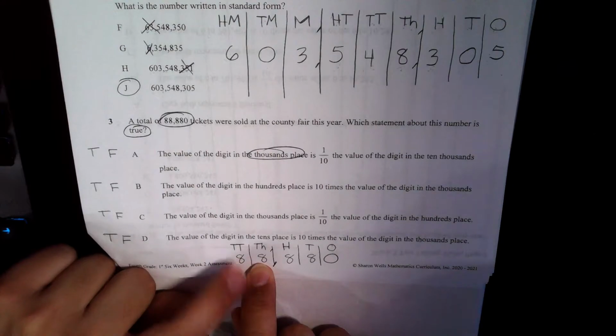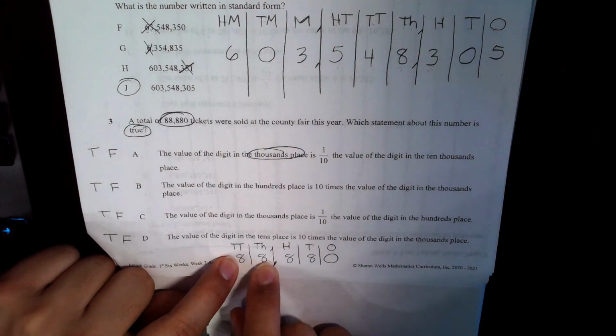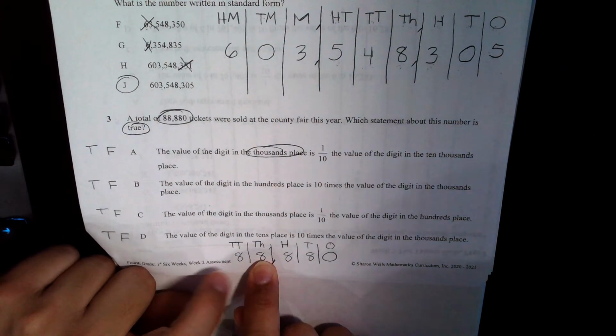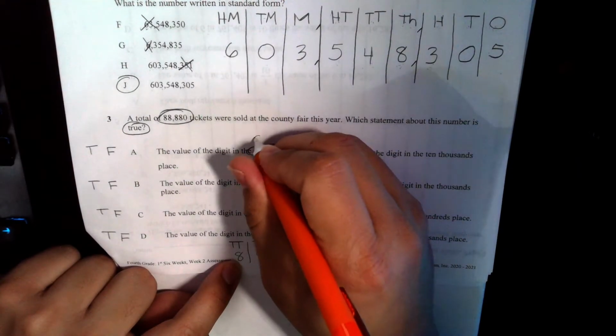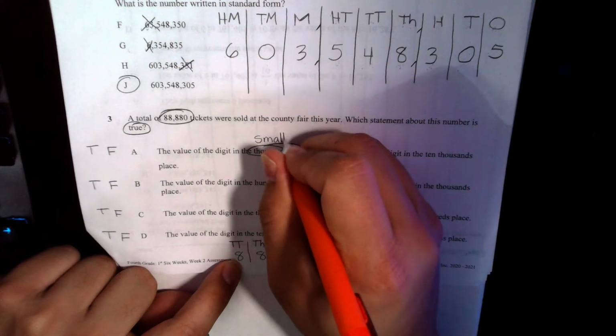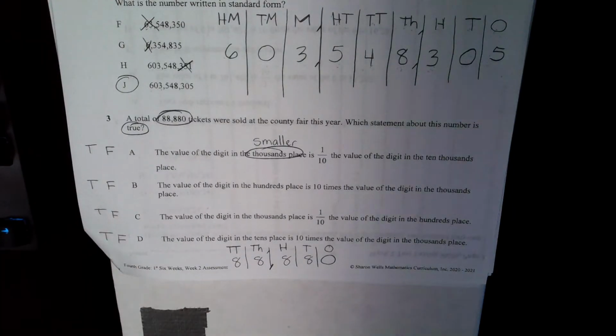Okay, who can tell me, the thousands one right here, is that the bigger place value or is it the smaller place value? Aideen? The smaller place. This is the smaller place value. We talked about this yesterday.